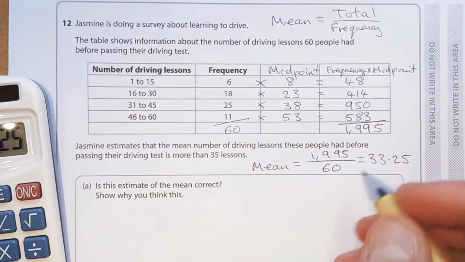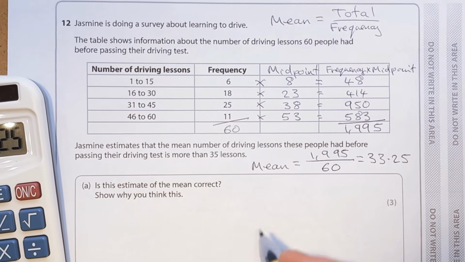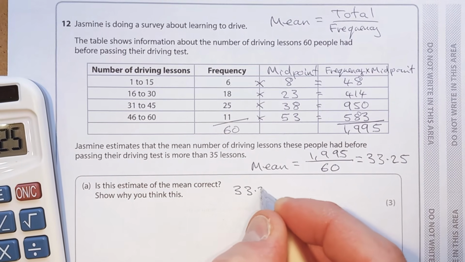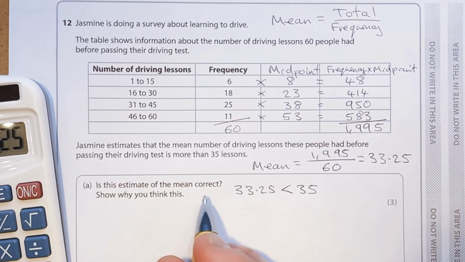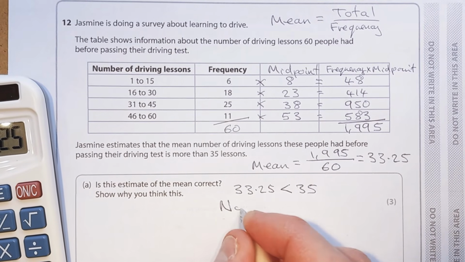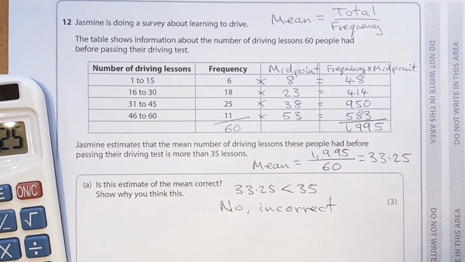33.25. Jasmine estimates the mean is more than 35 lessons. Well, 33.25 is less than 35. So is the estimate of the mean correct? No. It's incorrect.